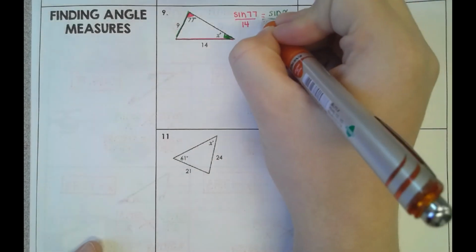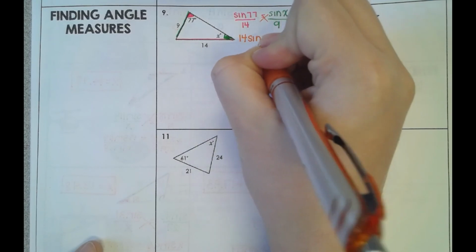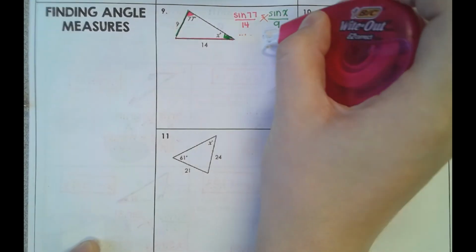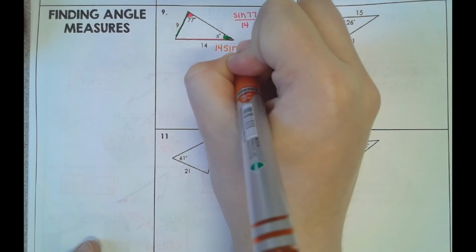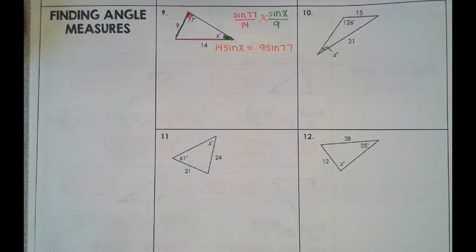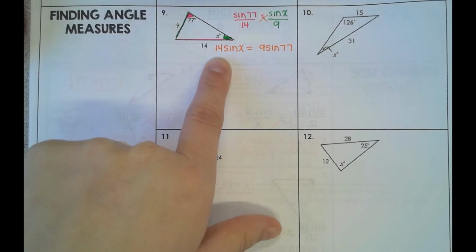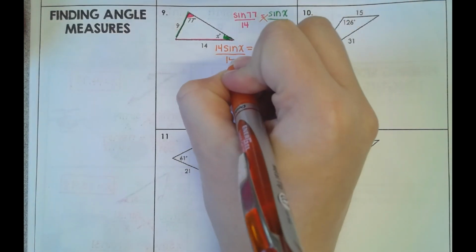Now when I cross multiply, we get 14 sine of x equals 9 sine of 77. And then you need to divide both sides by 14.